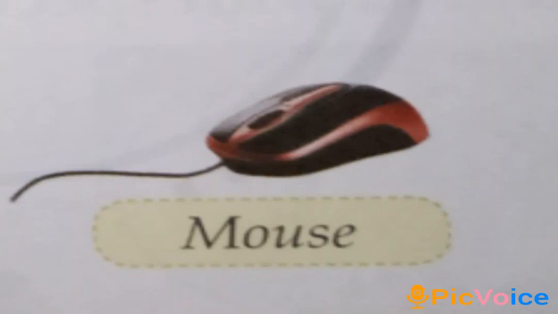Mouse. Mouse is a pointing device. It is used to point or select objects and icons on the monitor screen. It has two buttons. Left side button is called left mouse button and right side button is called right mouse button. Between these two buttons a wheel is there, and the wheel is called scroll wheel or scroll button.